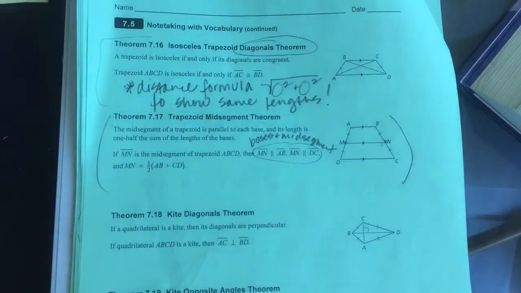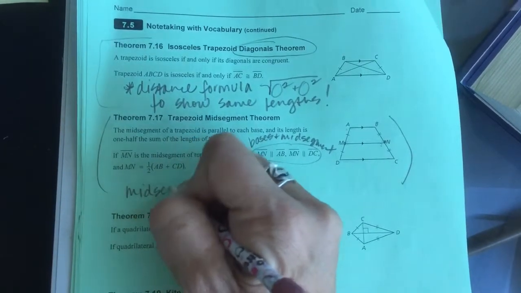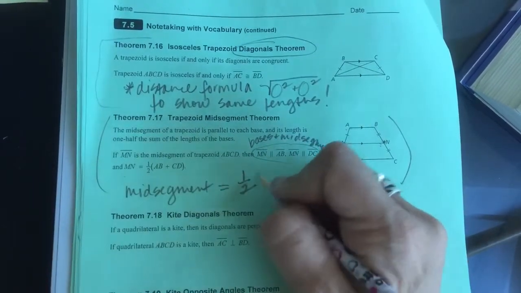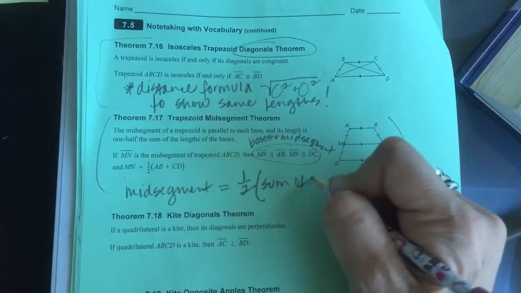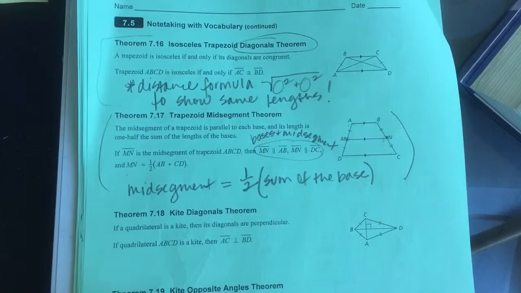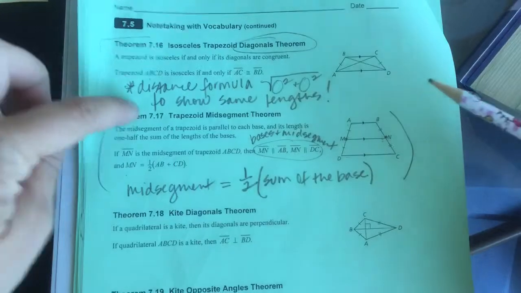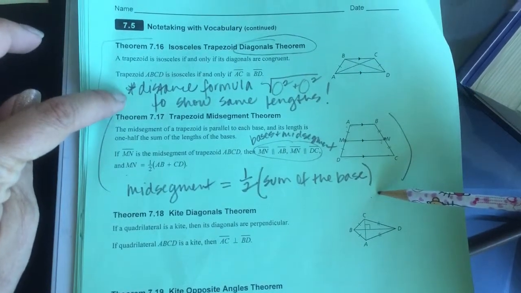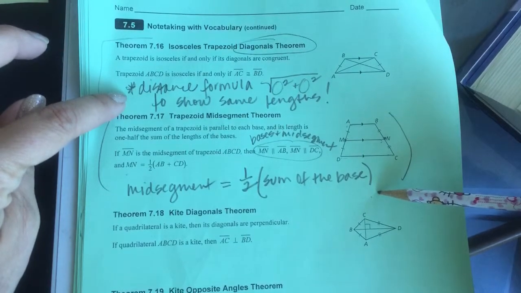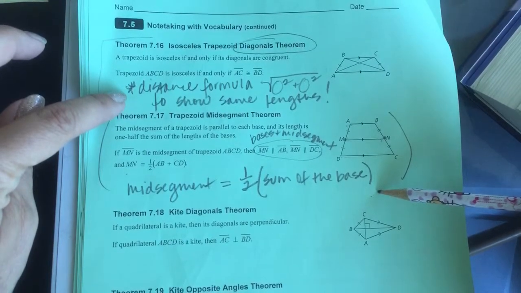And then the relationship is that the mid-segment, and I'm going to write it in words, they're calling it MN, is equal to half of the sum of the bases. Add up the lengths of the bases and take a half, and that's how long the mid-segment is. And again, your distance formula may come up when you're having to find lengths in the coordinate plane for a mid-segment. Add up the base lengths, and you'll take half of it, and you have the mid-segment length.